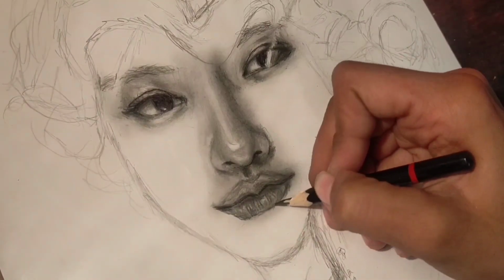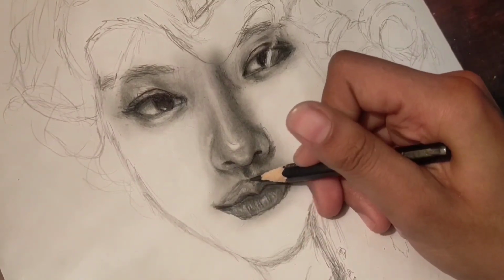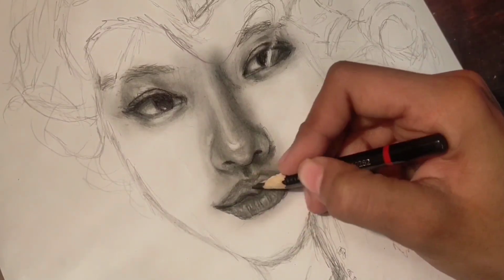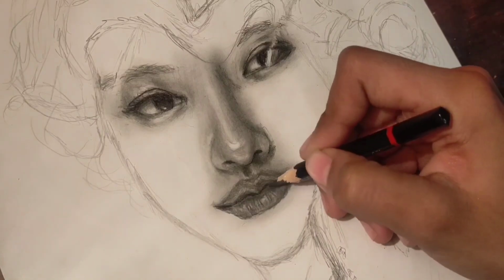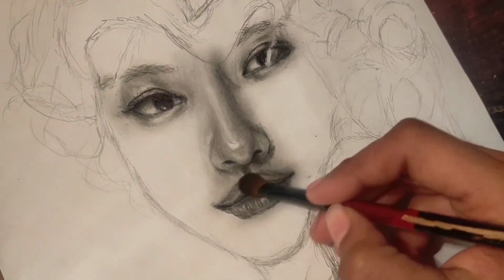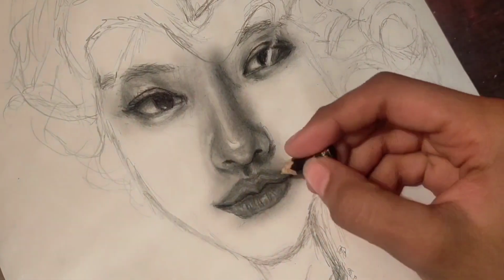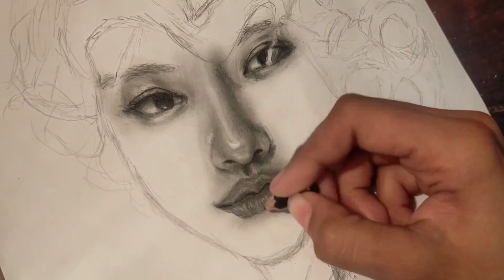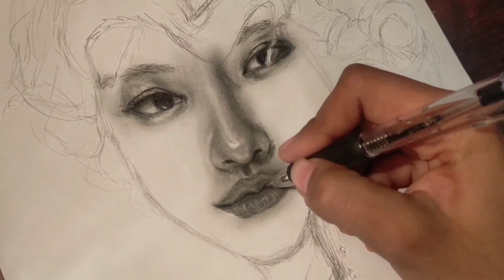So the starting of the lower lip needs to be dark enough, and then the inner corner needs to be dark enough, and then the outer corner needs to be light enough, meaning a bit lighter than the inner corner of the lips. Now I use a 5B grade pencil to make the shadows a bit darker. Now I blend it out and I add layers and layers until I feel the realisticness.